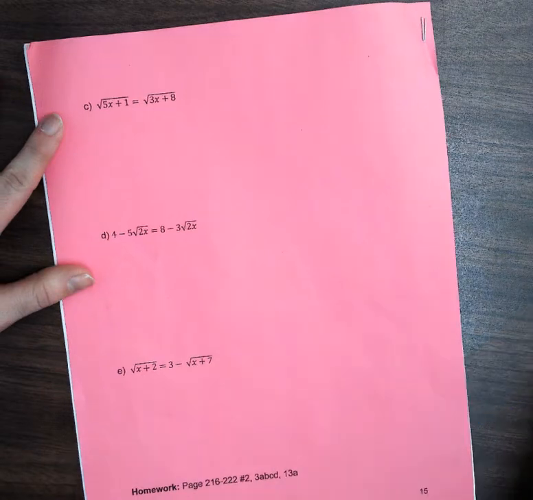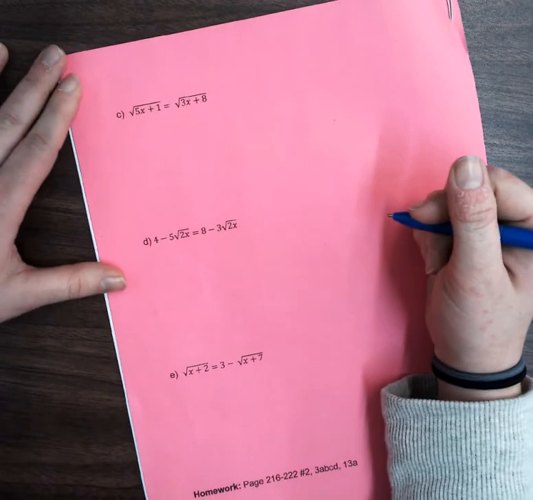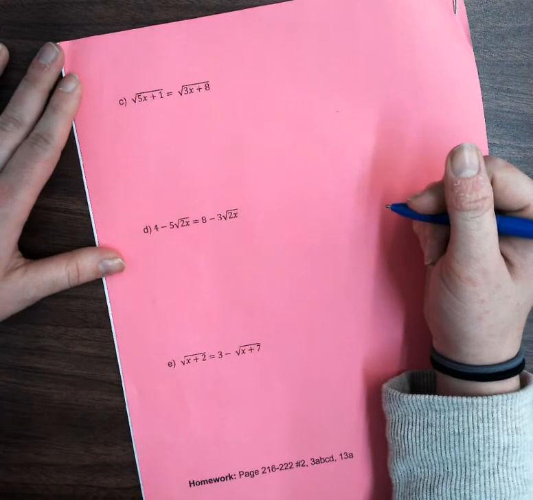Okay, this is Solving Radical Equations Part 2. So we're going to talk about some slightly more complicated examples of radical equations.